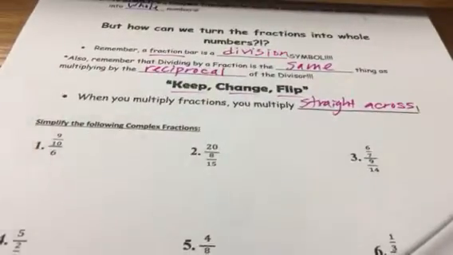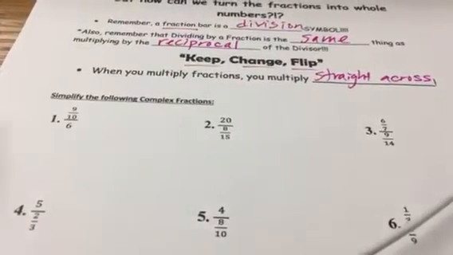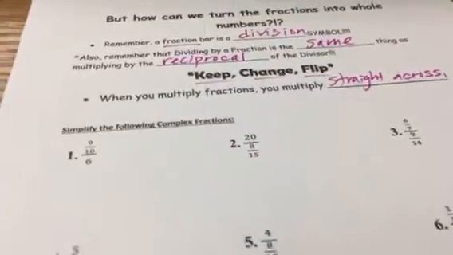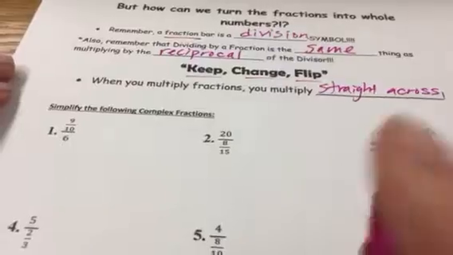So let's take a look at some examples. So we've got 9/10 over 6. Let me get this cord out of the way. I'm charging my phone as I'm recording. I apologize. So let's go ahead and take a look at 9/10 over 6.